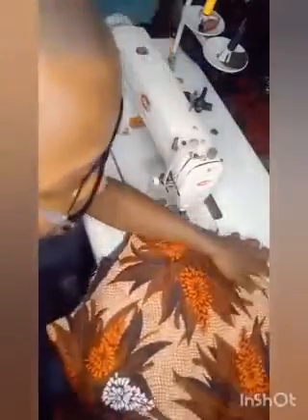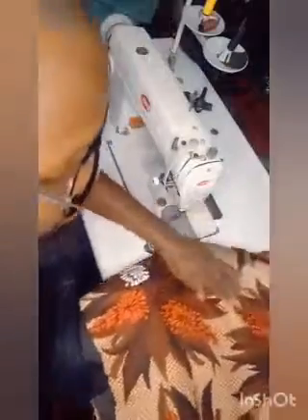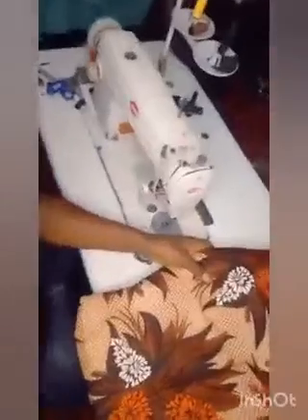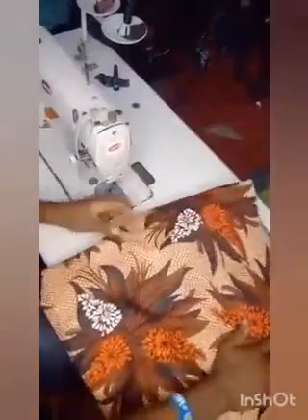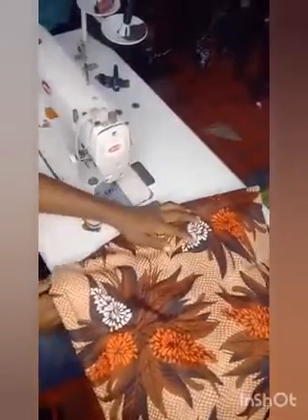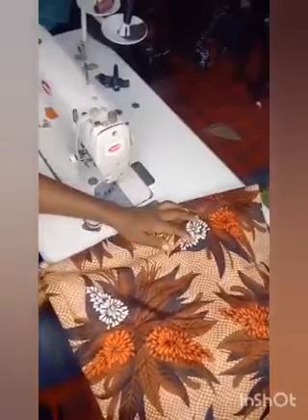I'll put this up on the mannequin so that you could see the final outcome. But so far so good. This is looking all nice. So far so good. This is how it is going. So I'll put it on the mannequin for you to get a proper feel of it.